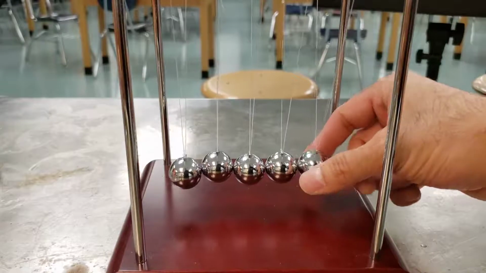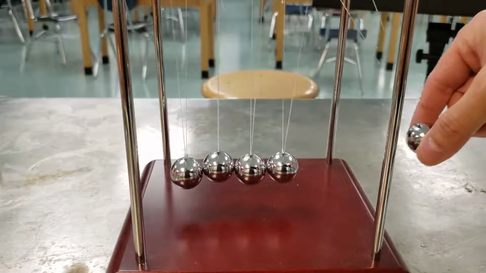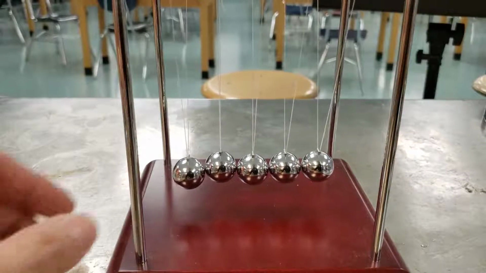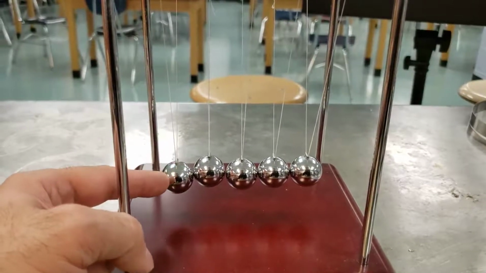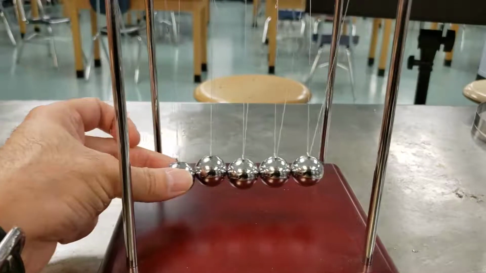When you pull one of these up, it has more gravitational potential energy, right? And when it's moving, it has kinetic energy. But there's another few things that are shown here, right? We know Newton's third law. Every action causes an equal and opposite reaction, right? And if you have a force on an object, it makes it accelerate.